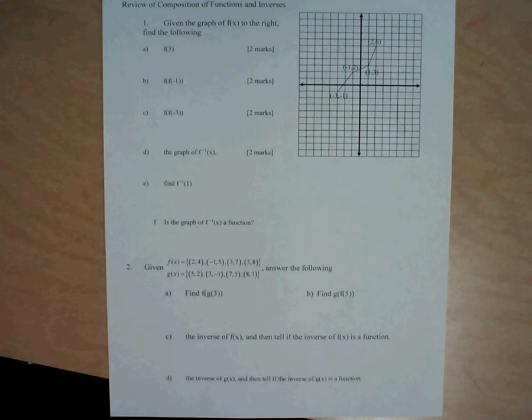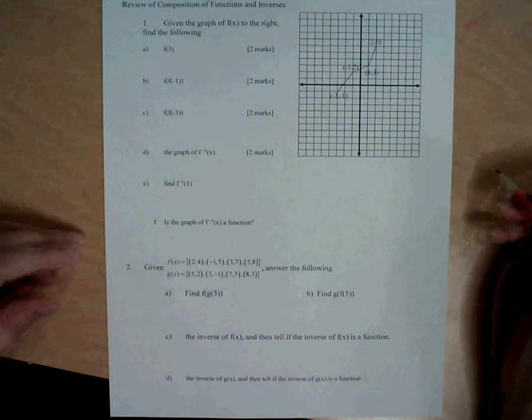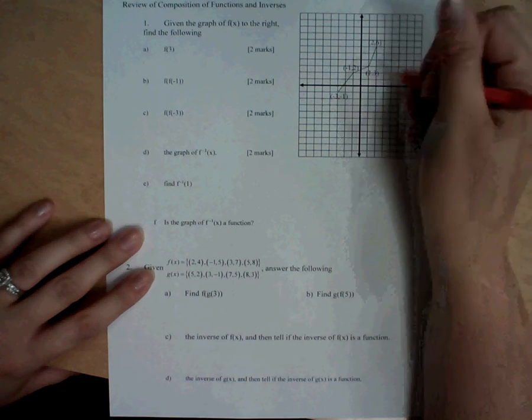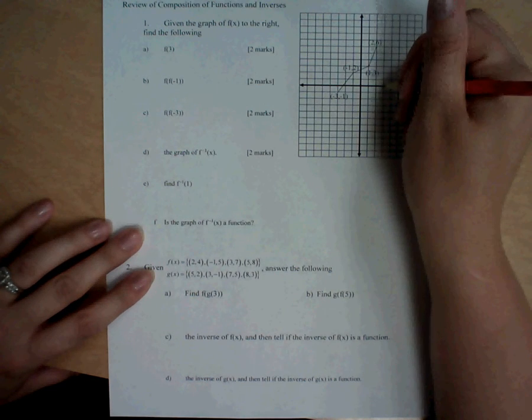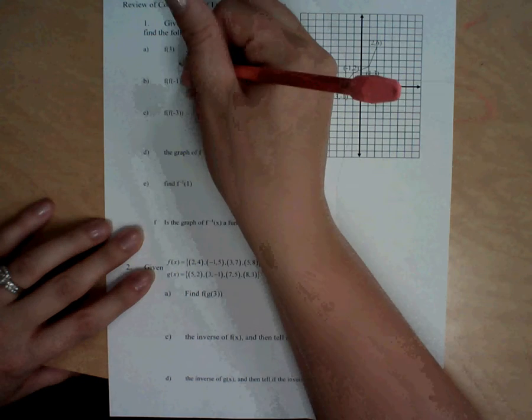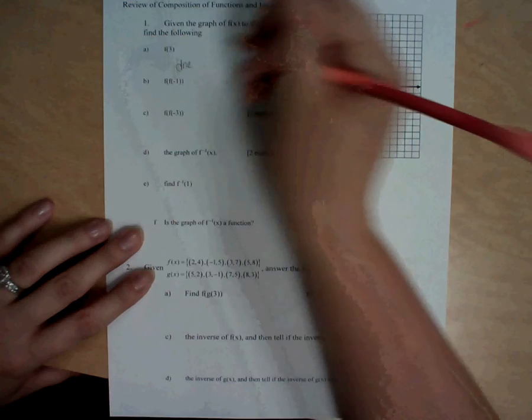This is a review for your compositions and inverses test. Given the graph to the right, find the following: f of 3. So when x is 3, what is our y value? And looking over here, there's not an x value of 3, so this one does not exist.